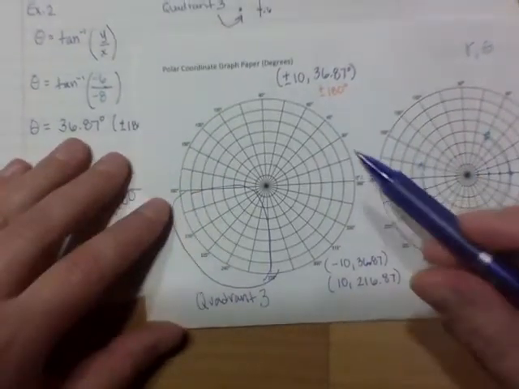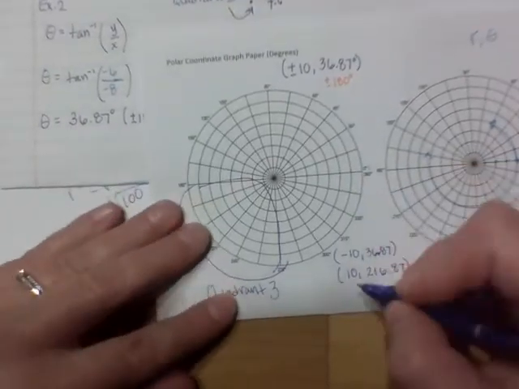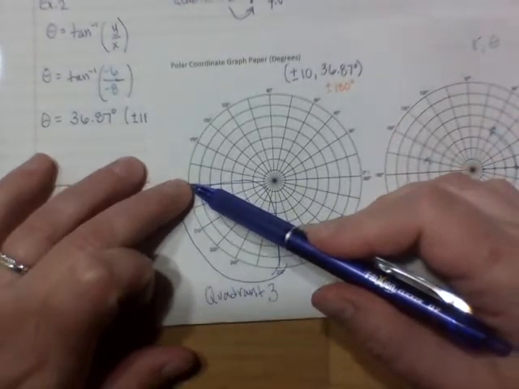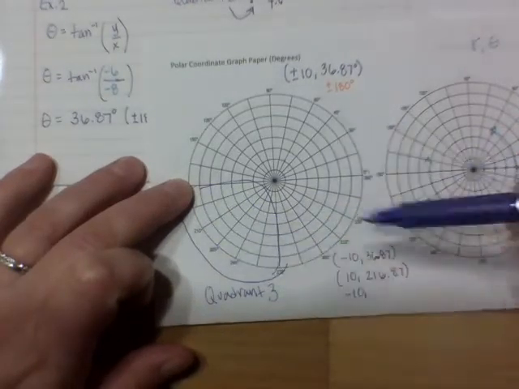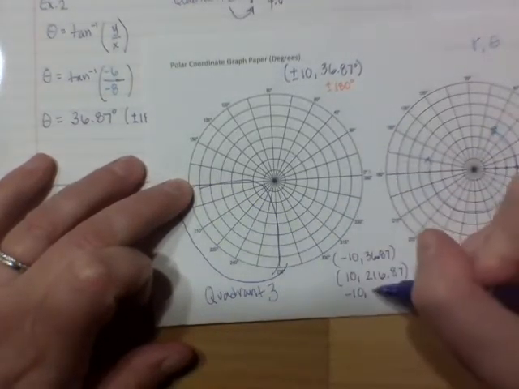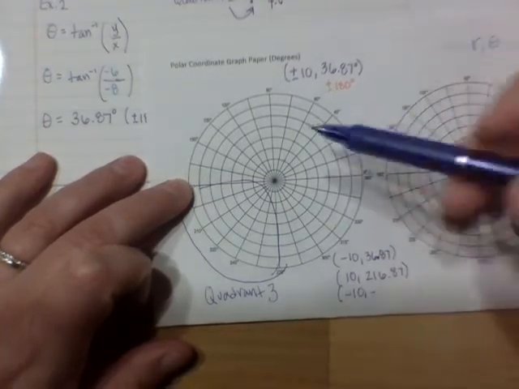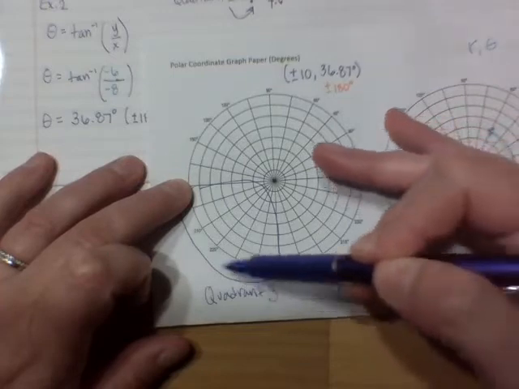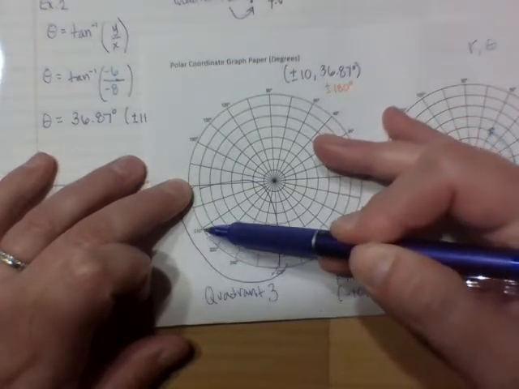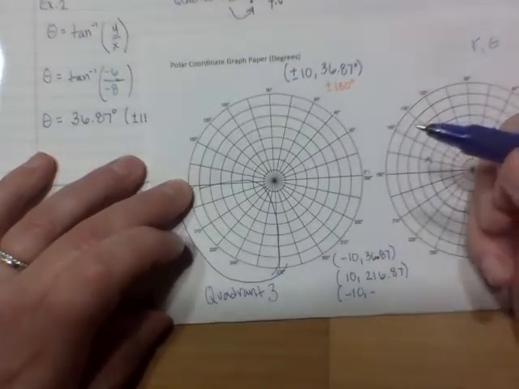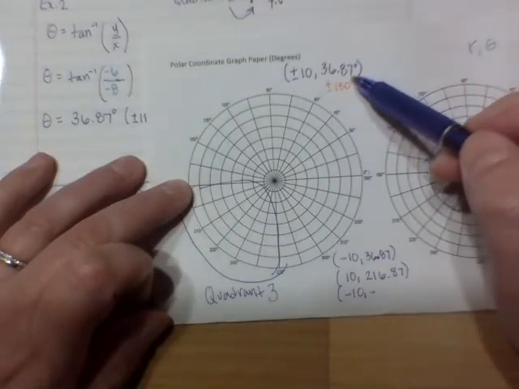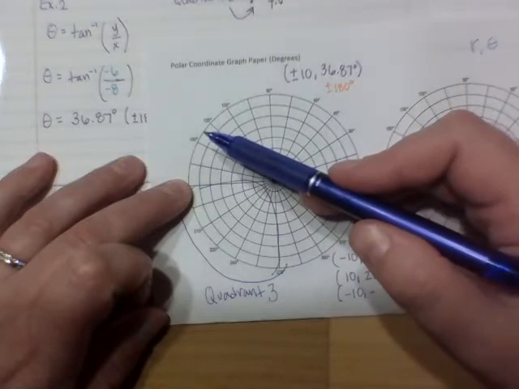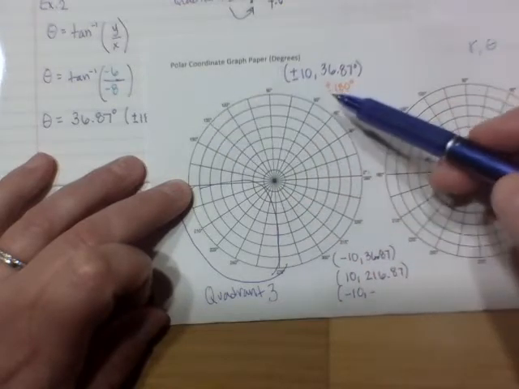Okay, then if we want to try negative 10 again. All right, so we're at negative 10 and we want to get here. Instead of doing a positive degree, we could do a negative degree because we could travel all the way over this way to get back into this quadrant at this area. So in order to do that, we're actually going to take 36 and subtract 180, which would get us over here.